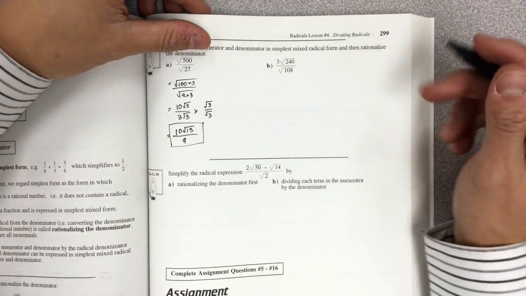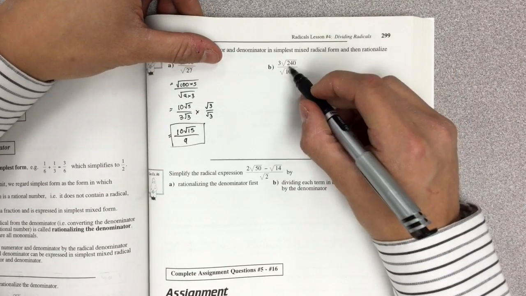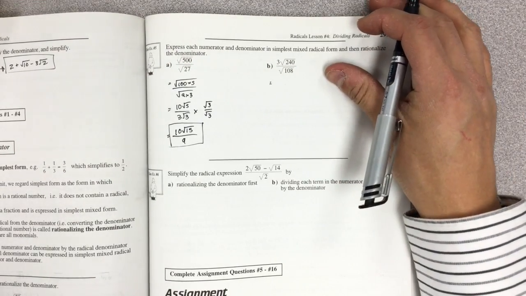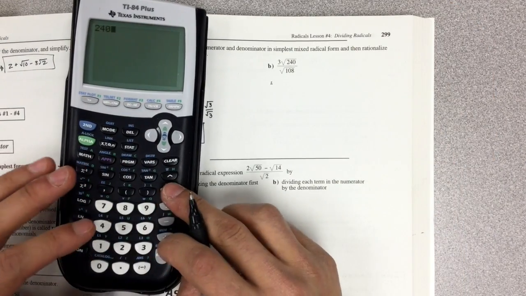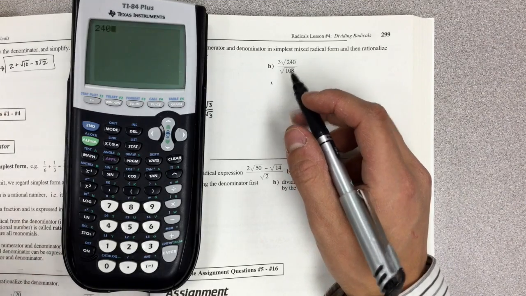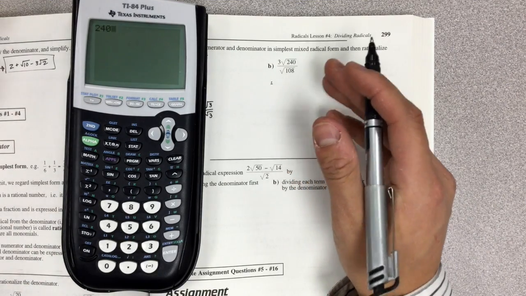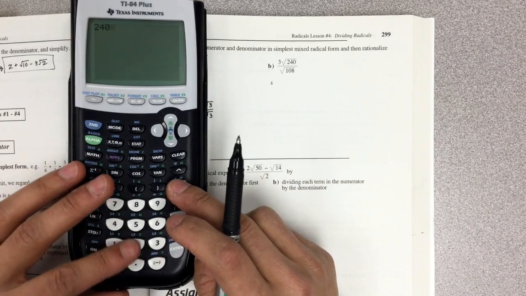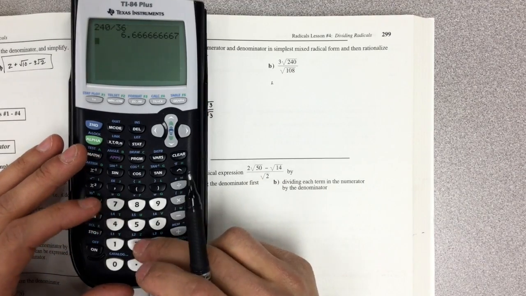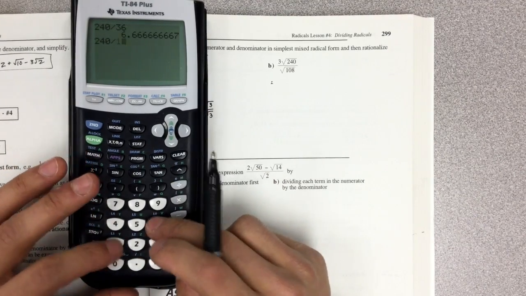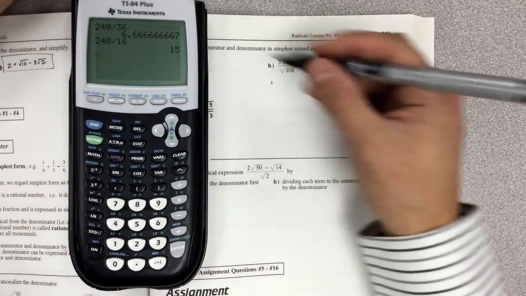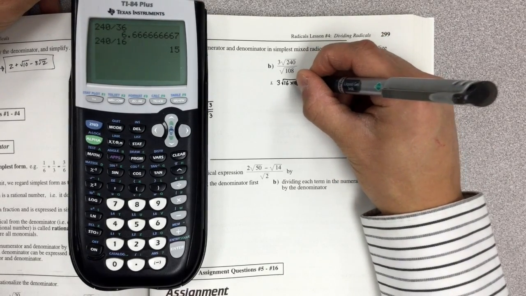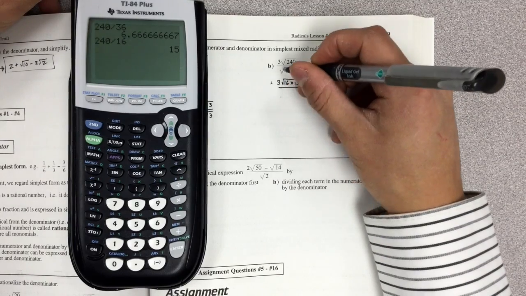This last example I'll do exactly the same thing. Now, for 240, we're looking for perfect squares that are going to go into 240, and we might want to start by thinking about numbers like 4, 6, 8, numbers that go into 240. But since it's such a big number, we might want to think of the perfect squares. So for example, 36, that doesn't go in evenly. What about 16? That does go in evenly 15 times. So I can express this as 3 root 16 times 15.